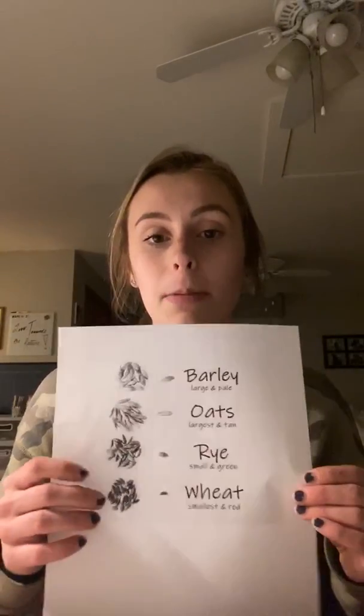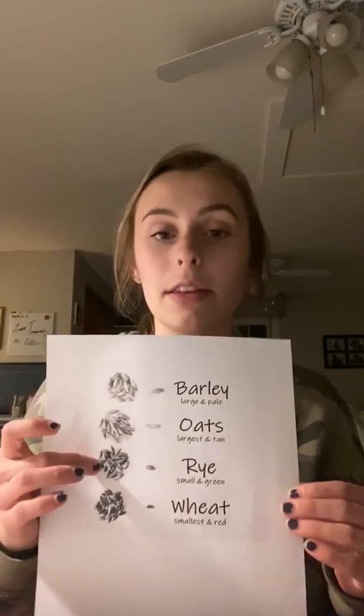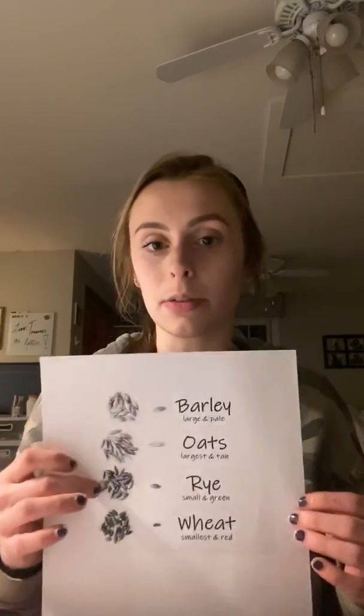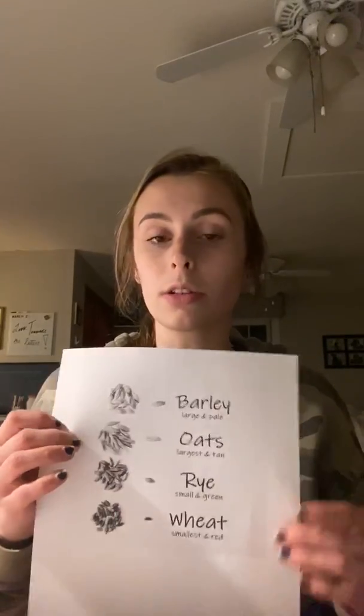According to Beyond Celiac, celiac disease is a serious genetic autoimmune disorder triggered by the consumption of a protein called gluten, which is often found in wheat, barley, and rye. Here I have my diagram of wheat, barley, and rye. These are all grains which contain the protein gluten. I've also included oats, although they don't contain the protein themselves.